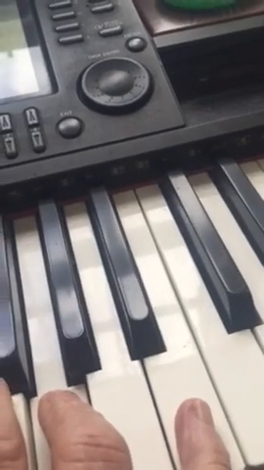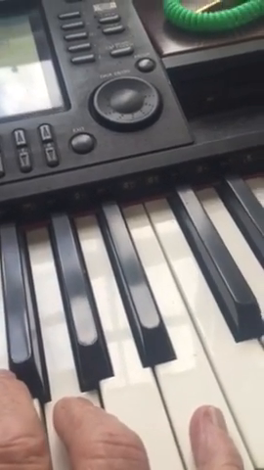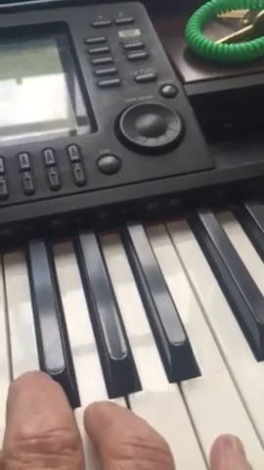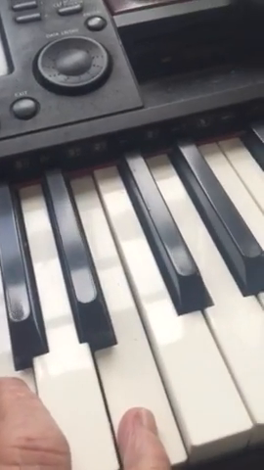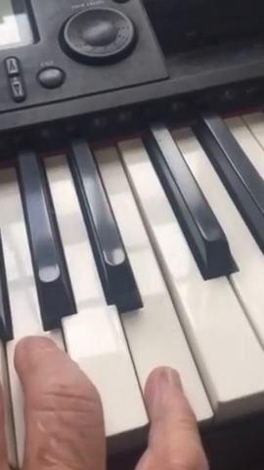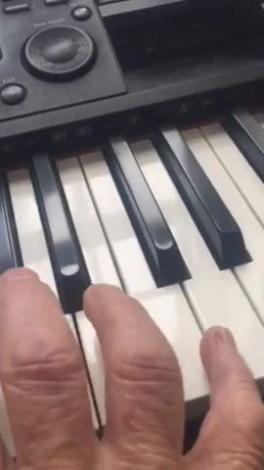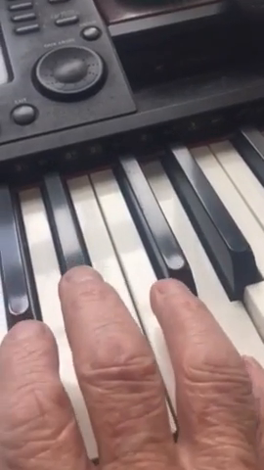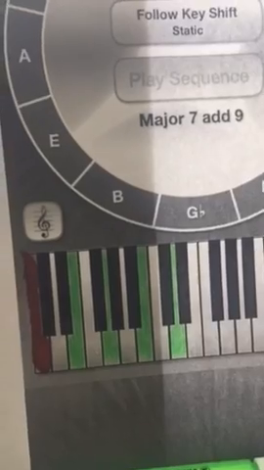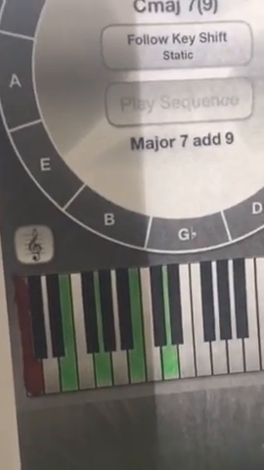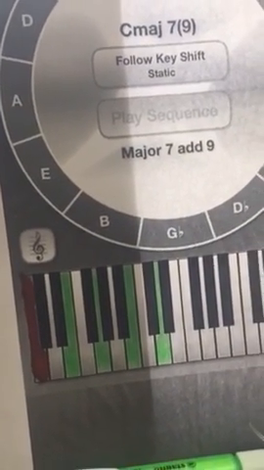We can carry on building it up in thirds. If we add another third, we get C major 7, and my hand's not big enough to play the 9, but that gives you C major 9, which in fact is what that chord is displaying there on the app.